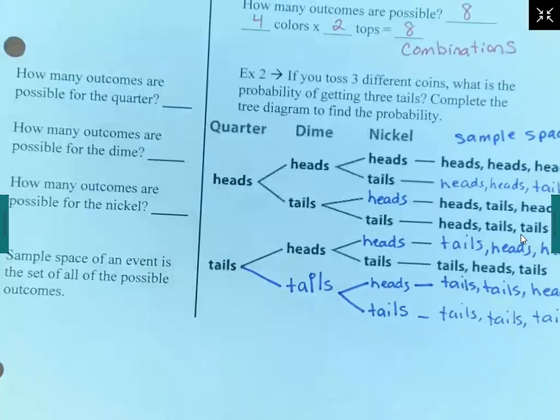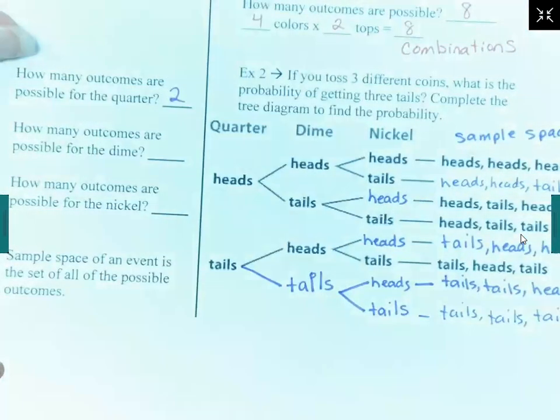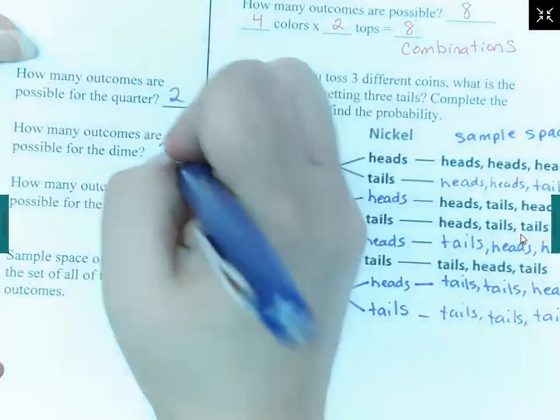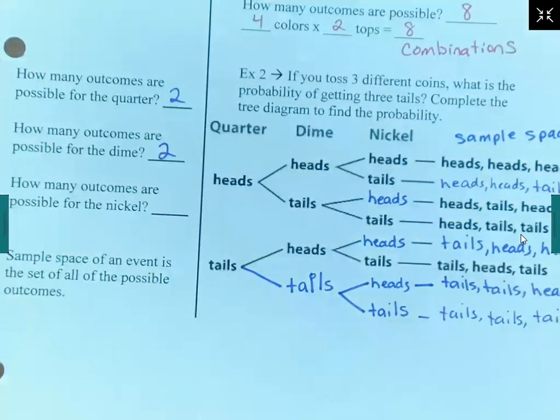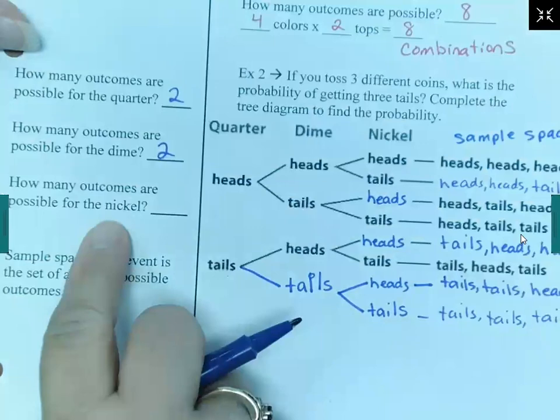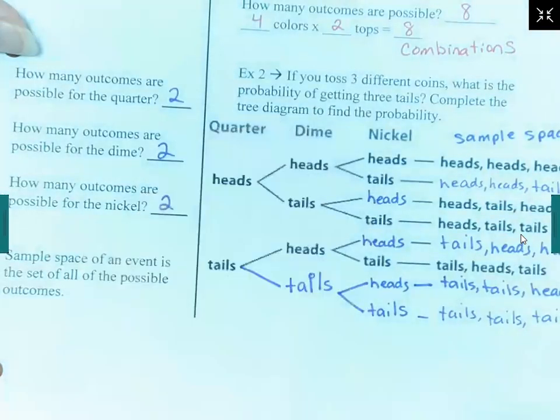So when I flip the quarter, how many options did I have for the quarter? It could either land on heads or tails. That's how many? 2. And if I flip the dime, how many options are there? 2. There's still 2. The dime only has a head or a tail. What about the nickel? 2.